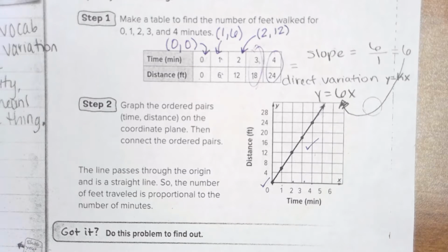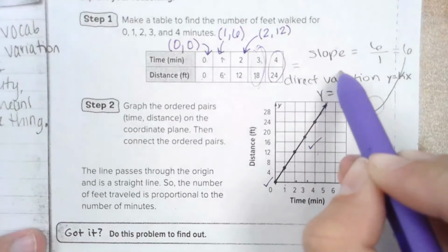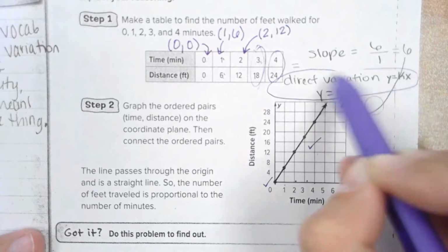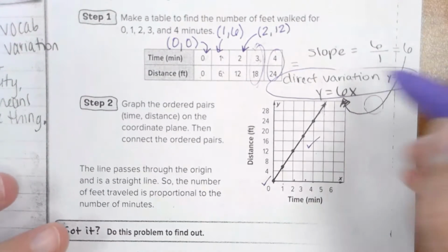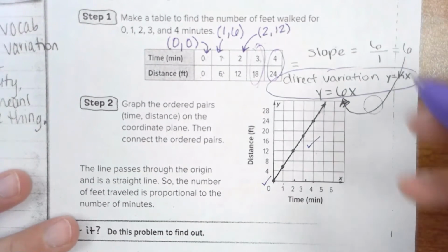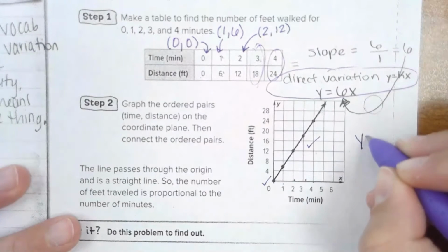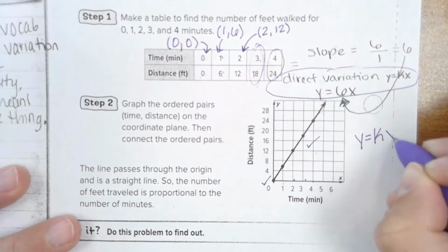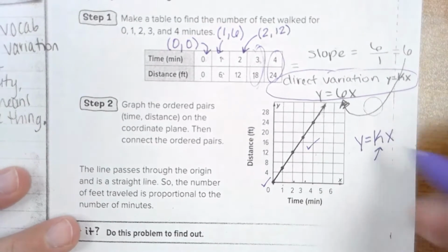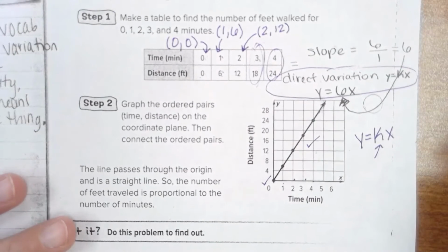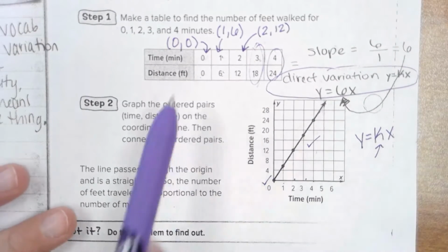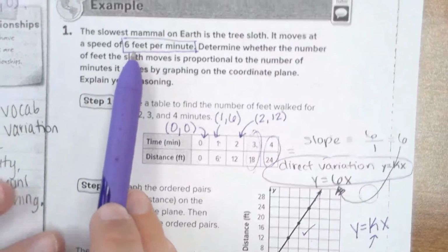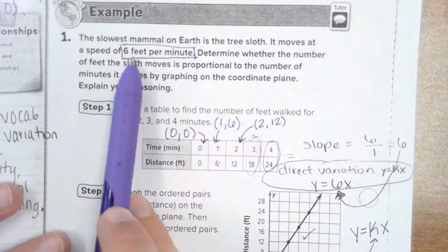Now, next week we are going to be talking about direct variation with proportionality. If you have an equation that's in the format of y equals kx, where k is your slope, or in other words, your unit rate, we said from up here at the very beginning that the 6 feet per minute was our unit rate.